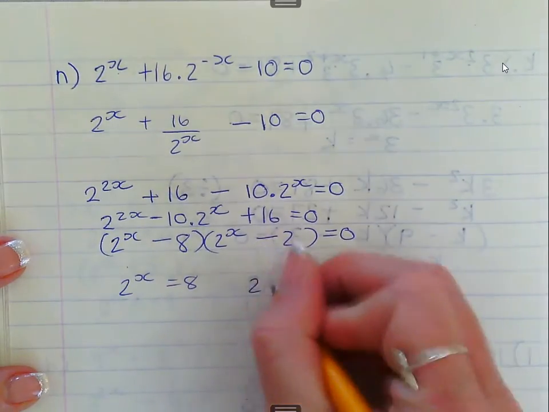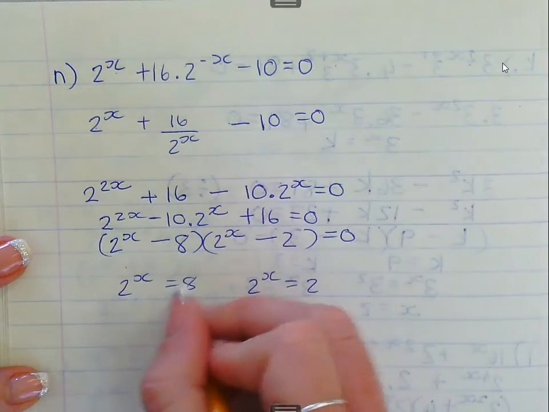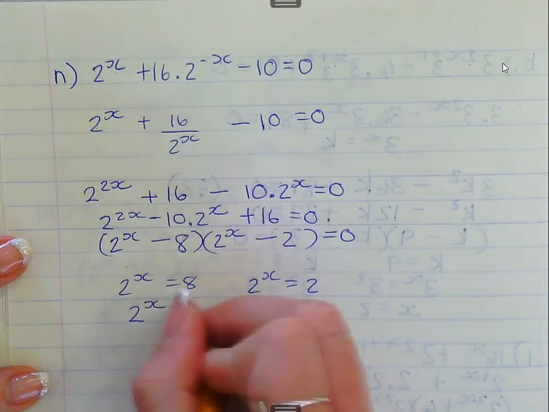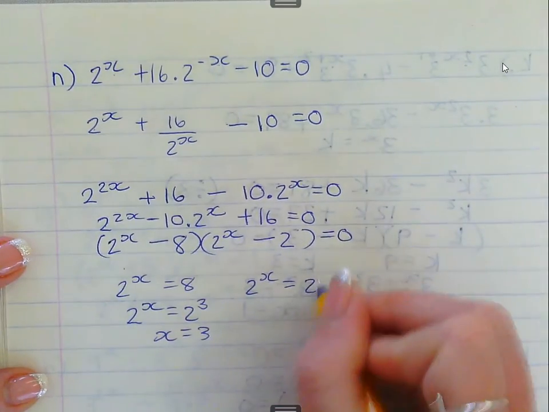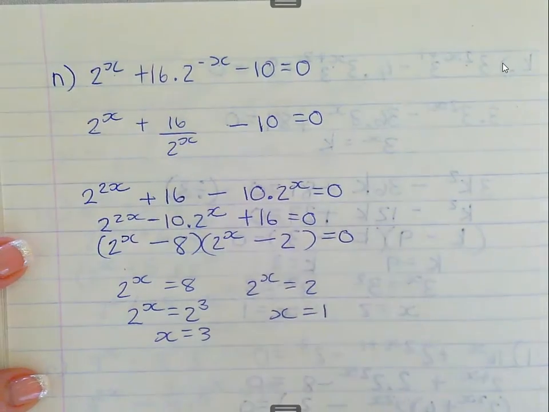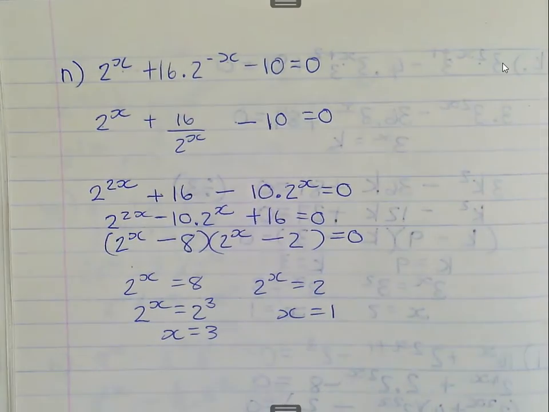And I have 2 to the power of x equal to 2. And this one is 2 to the power of x equal to 2 to the power of 3. So x is equal to 3. And this one is just x equal to 1. Who got it right? Good.